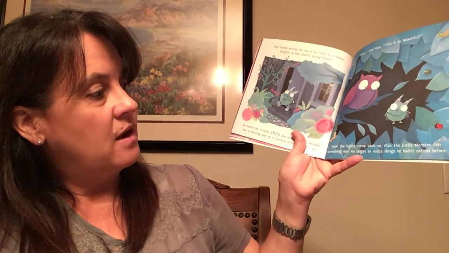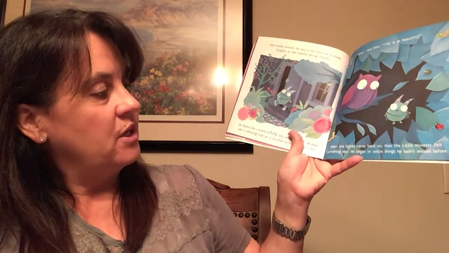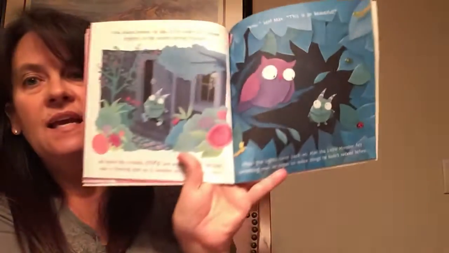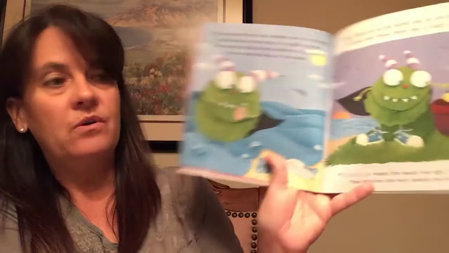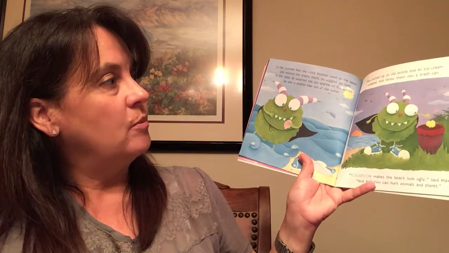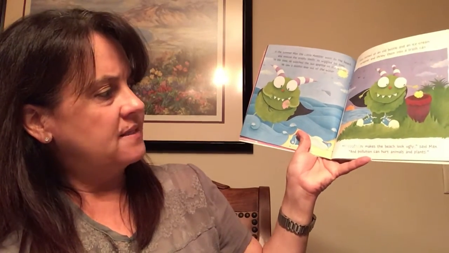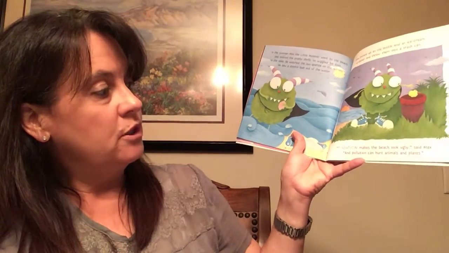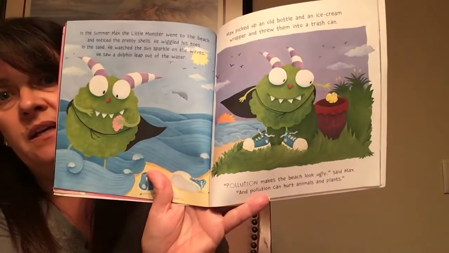When the lights came back on, Max the little monster felt something new. He began to notice things he hadn't noticed before. In the summer, Max the little monster went to the beach and noticed the pretty shells. He wiggled his toes in the sand. He watched the sun sparkle on the waves. He saw a new dolphin leap out of the water. Aww. Max picked up an old bottle and an ice cream wrapper and threw them into a trash can. "Pollution makes the beach look ugly," said Max, "and pollution can hurt animals and plants."